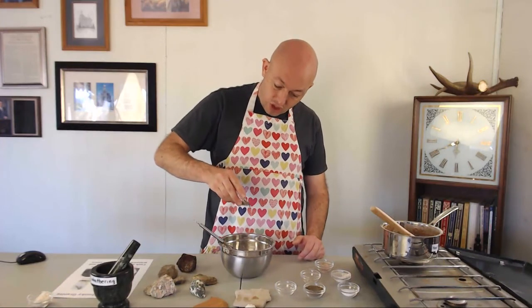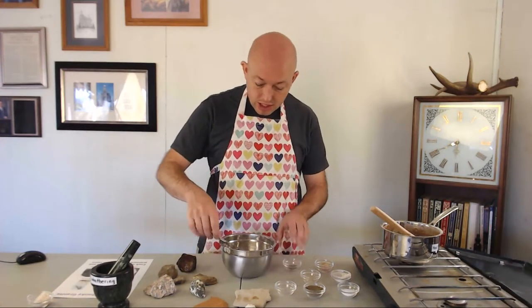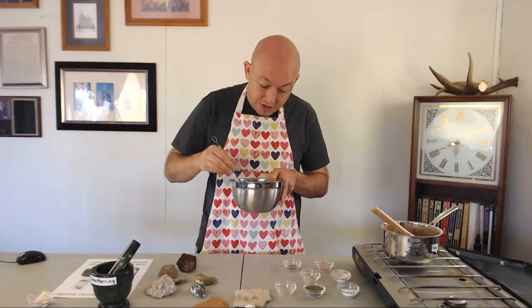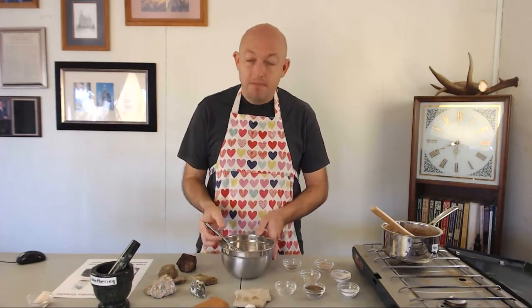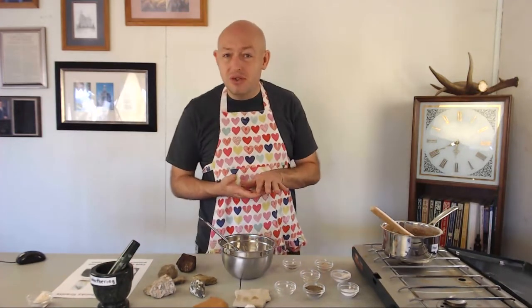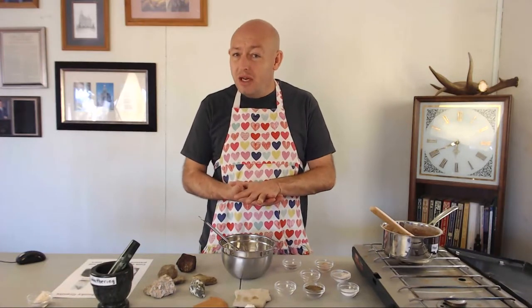Okay, so I'm going to sprinkle that throughout. Okay, now I'm going to mix it up. Mix, mix, mix. Now here's where igneous rocks are different from sedimentary. Remember with sedimentary, we broke them up into sediments. We mixed them and then we compacted them.